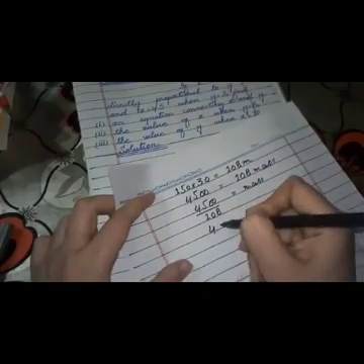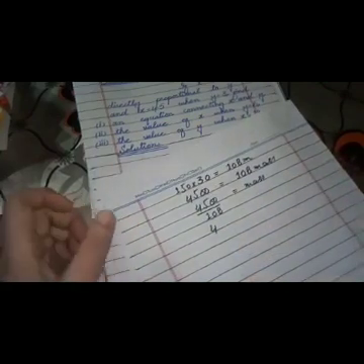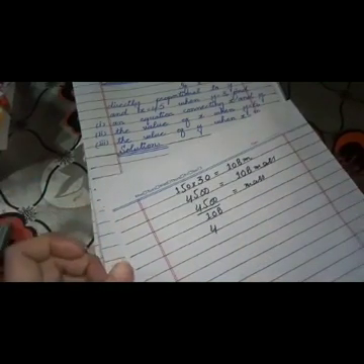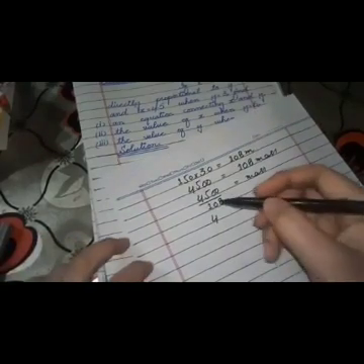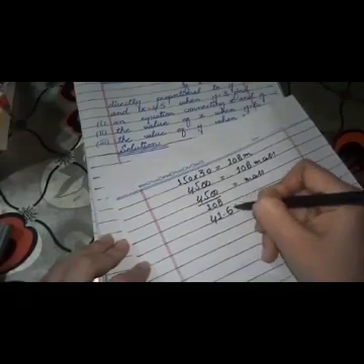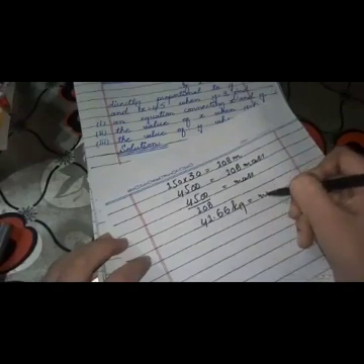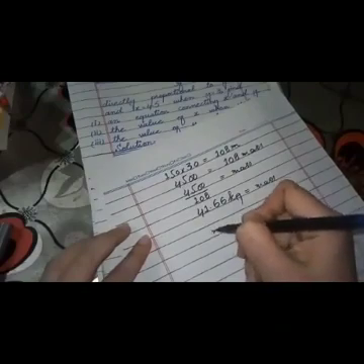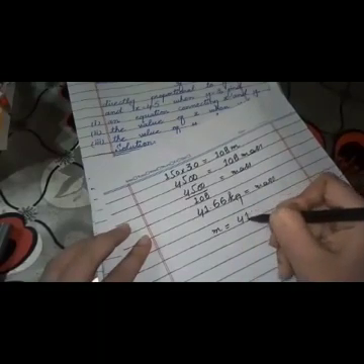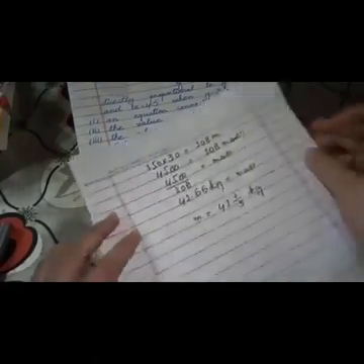While using a calculator it is roughly 41.66 kg, or 41 whole 2 by 3 kg. That's the mass for part 1.